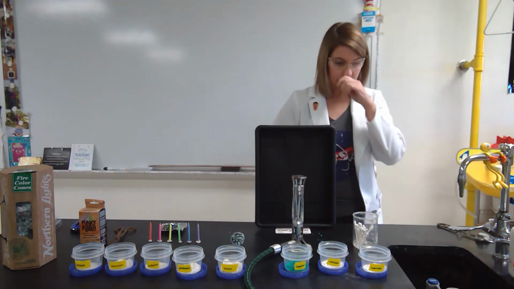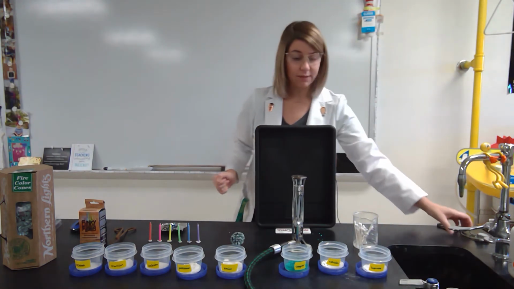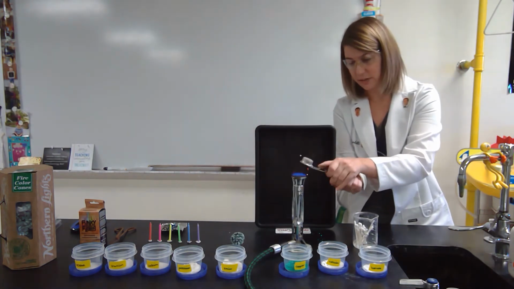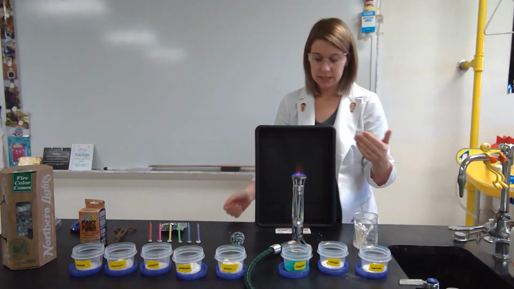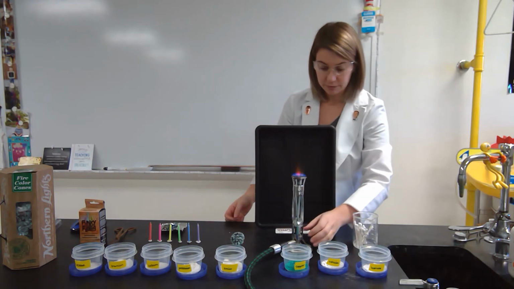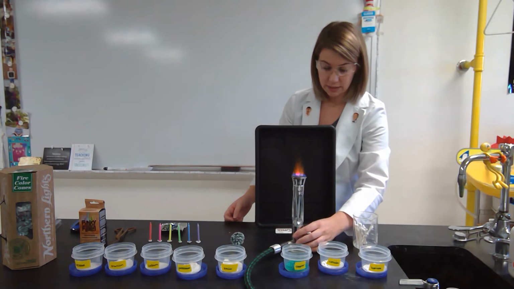So for us to do the flame test lab, we need a Bunsen burner. The reason why we need the Bunsen burner is because of how hot it is, and we need to be able to excite those electrons. So when we're heating these elements, we don't really want to see the flame. So I'm going to adjust the oxygen on the Bunsen burner so that I can't see the flame.